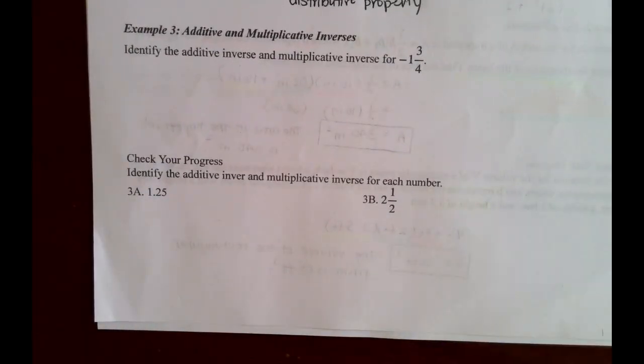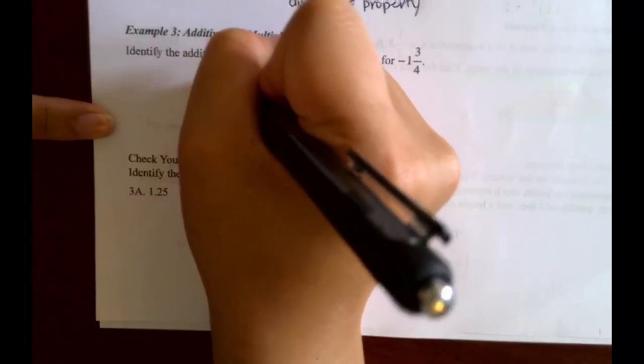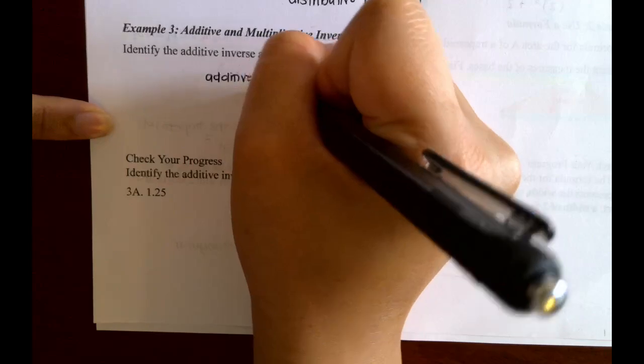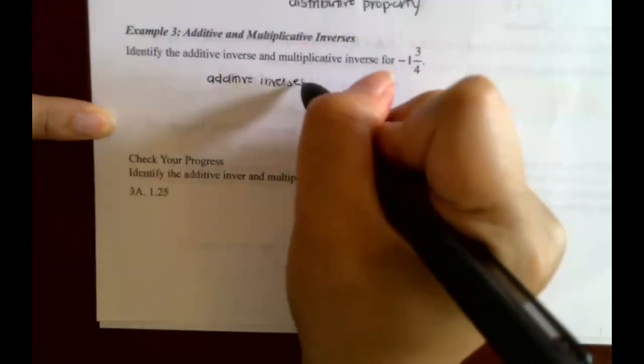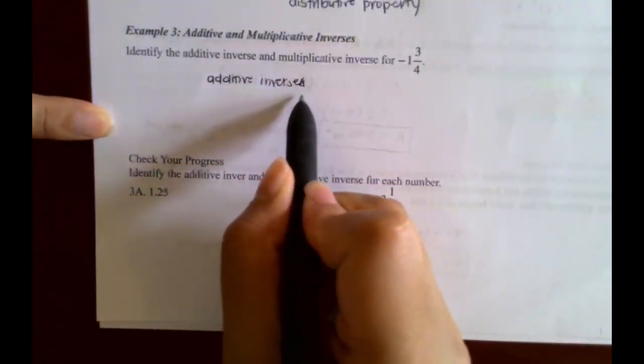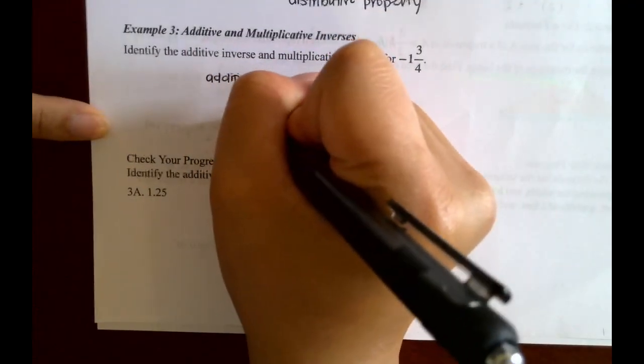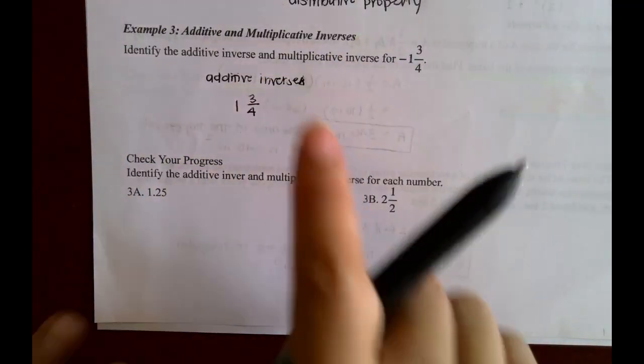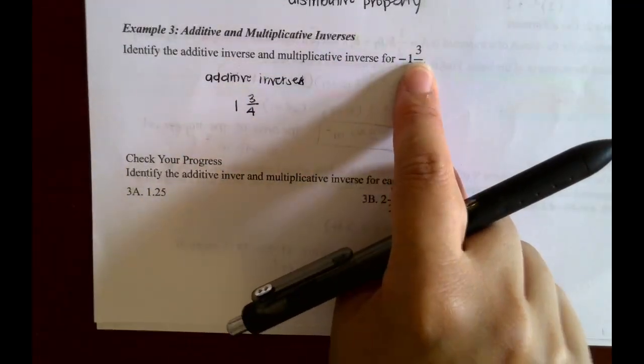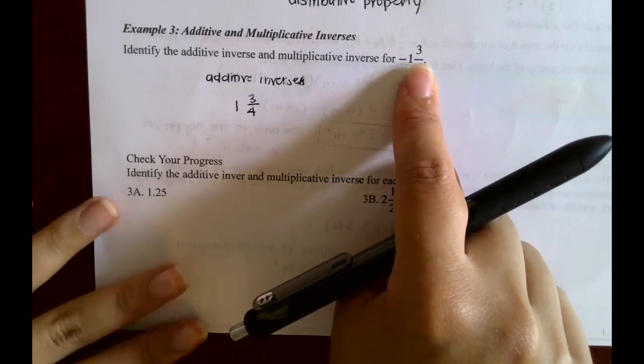So here we want the additive inverse and the multiplicative inverse. Okay? So for additive inverse, what you want, right, is that you just want the opposite sign of it, okay? So the additive inverse of negative 1 3/4, easy, change the sign, positive 1 3/4. How do I know? Because if I add these two, it now becomes 0. It cancels out, all right? Okay.